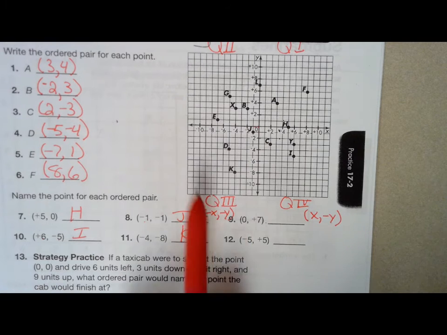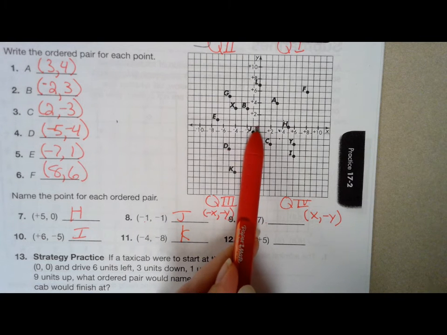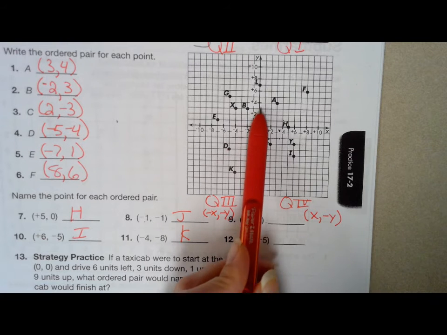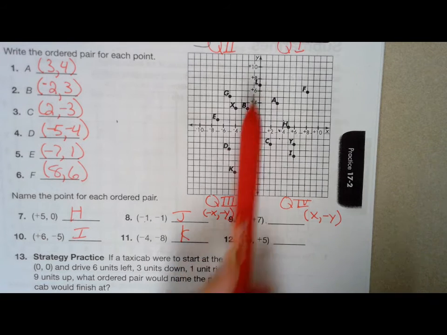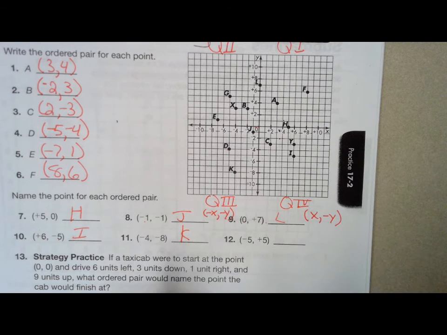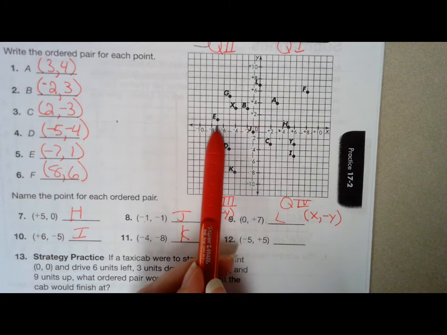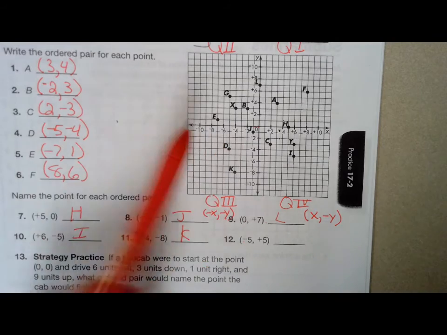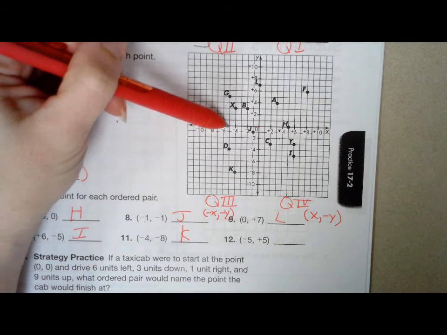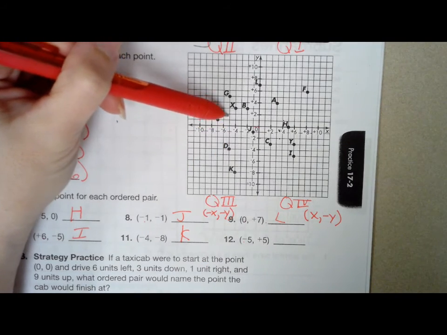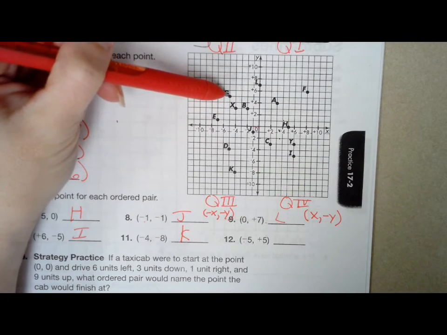0, 7. So 0 means I'm not going to go left or right at all. And then 7, since it's positive, means I'm going to go up. So that is letter L. Negative 5, 5. Negative 5 means I'm going to go left 5 because I want to go to my negative numbers. Negative 5 is right here. Positive 5 means I'm going to go up 5, which is letter G.